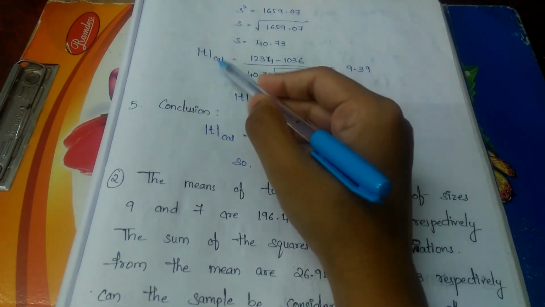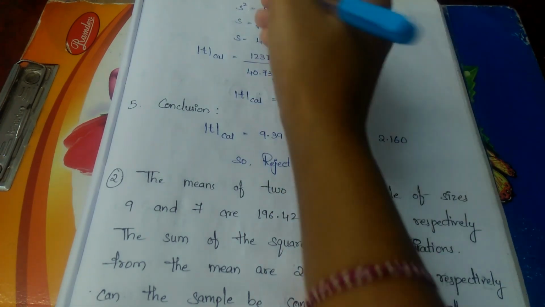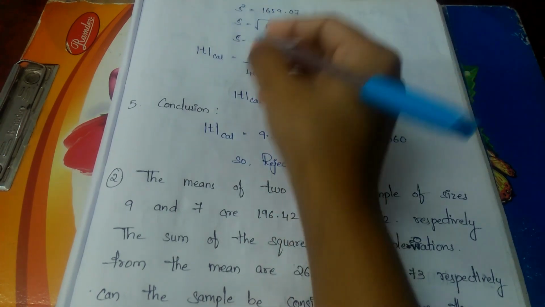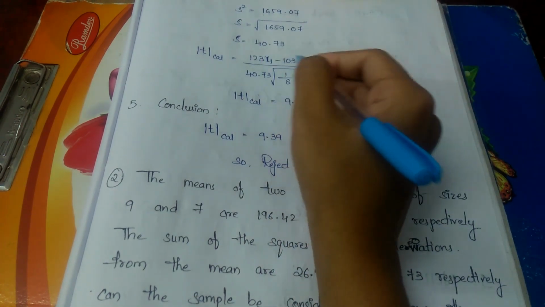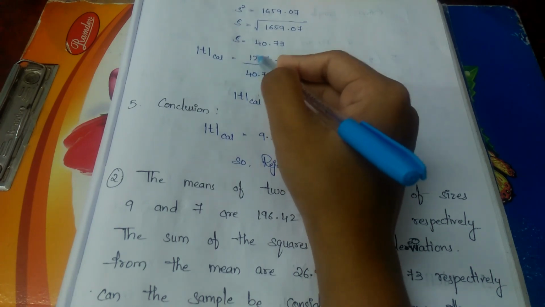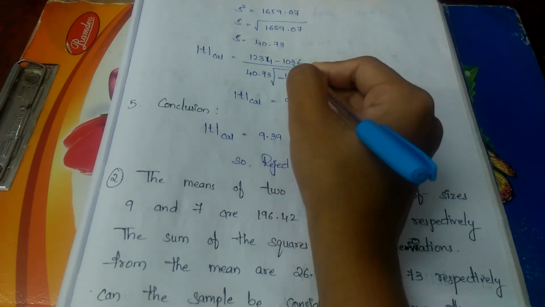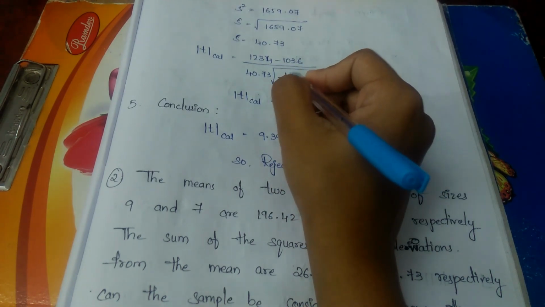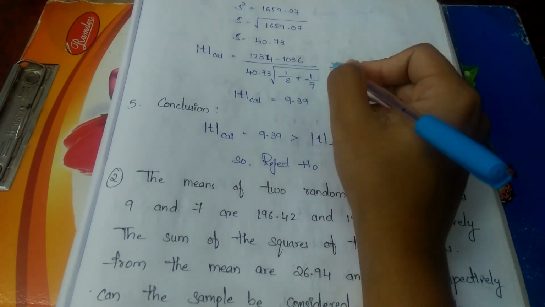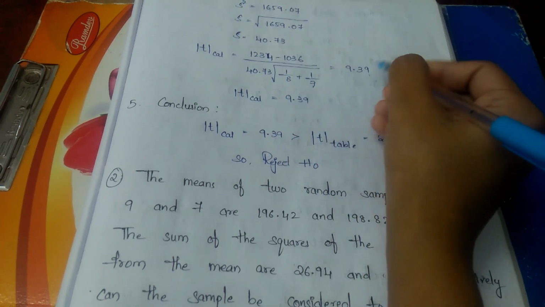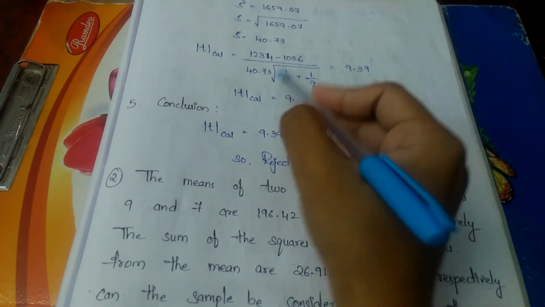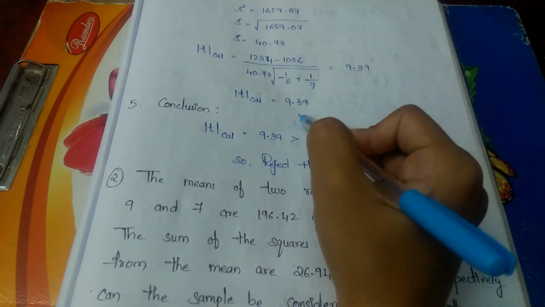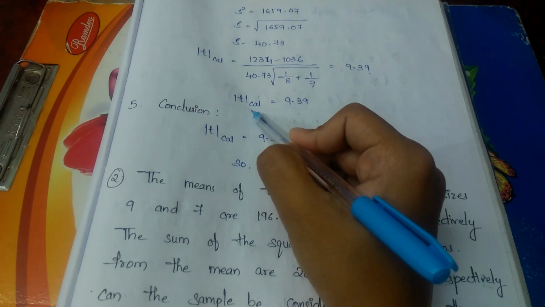Now the calculated t value, so in that substitute the values here. So this is capital S. Now the values here, x bar minus y bar nothing but 1234 minus 1036 divided by 40.73 into under the root of 1 by 8 plus 1 by 7. So this value we get as 9.39. So the calculated t value is 9.39.